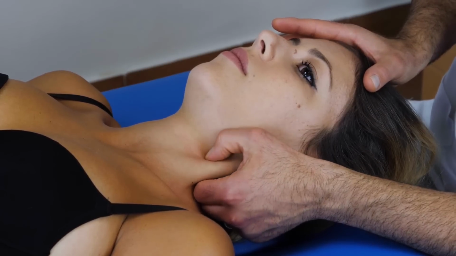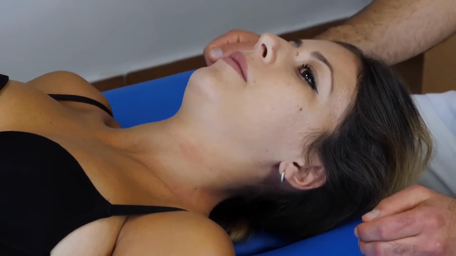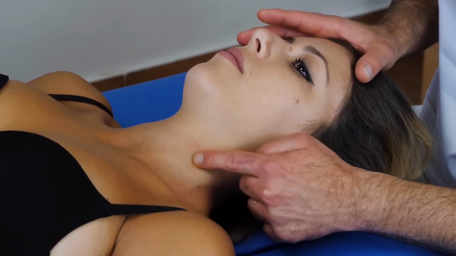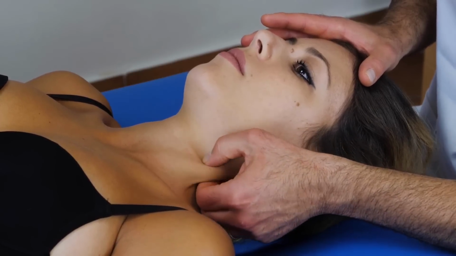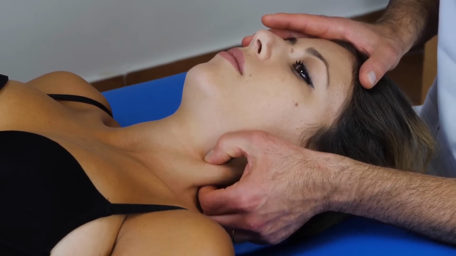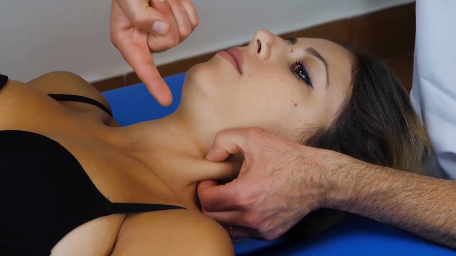It is a quite long muscle, so we can decide where to work and where to palpate depending on where the taut band is. This ischemic compression can be held for several seconds, can be 30, 60, 90 seconds maximum. A reduction of the symptoms gives us a positive feedback of releasing a trigger point.